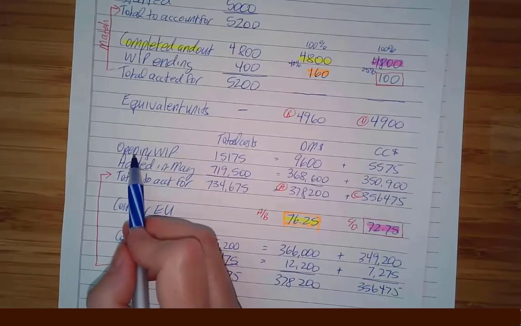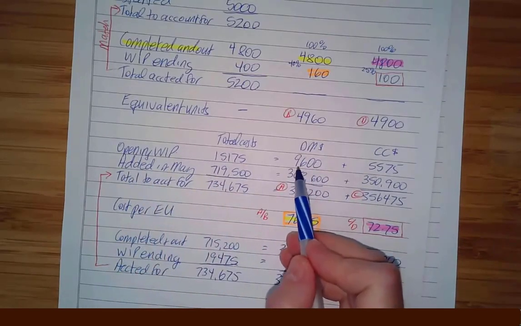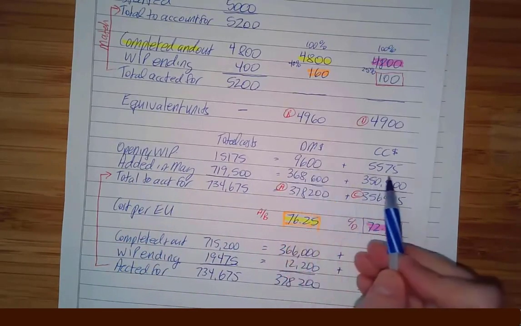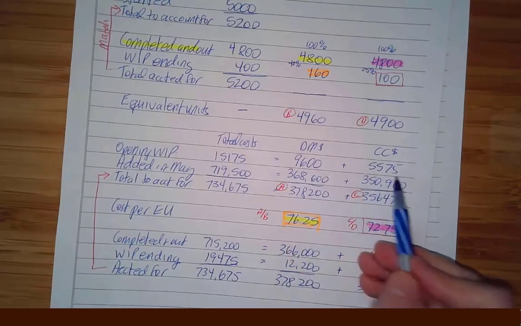I've got work in progress, and this is, of course, the work in progress for this department, electrics and testing. It had an opening value in it. I know that opening value because I got it right here. Opening work in progress, 9,600 for direct material, 5,575 for conversion costs.